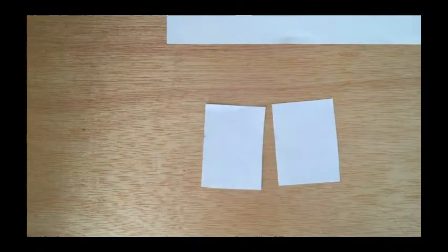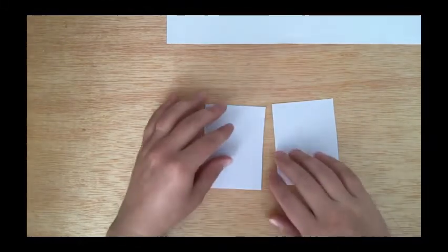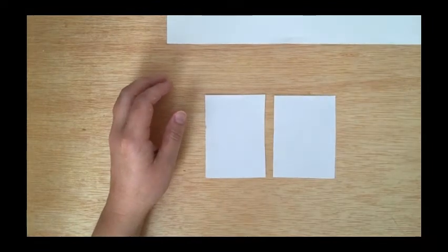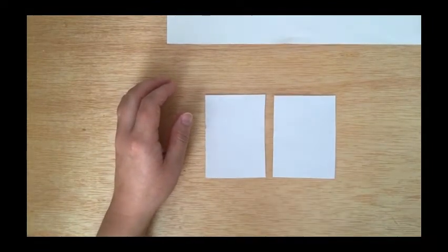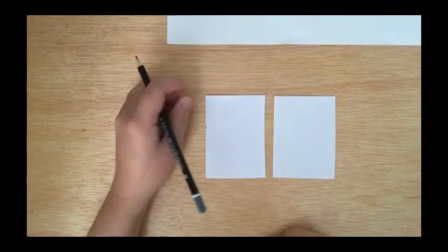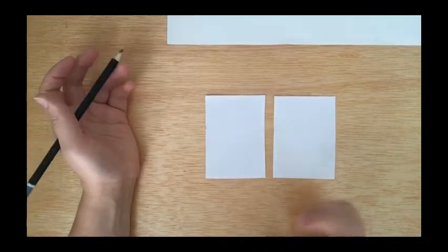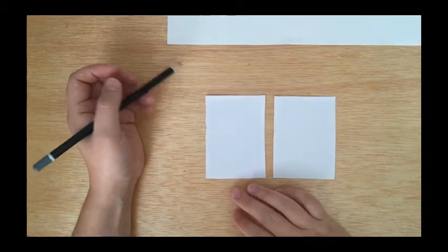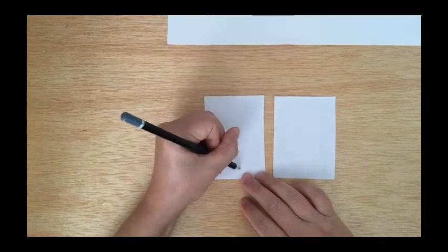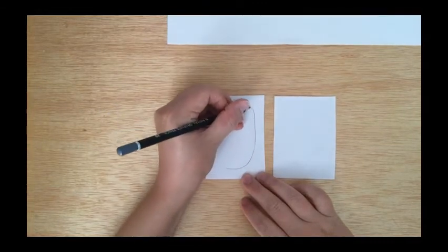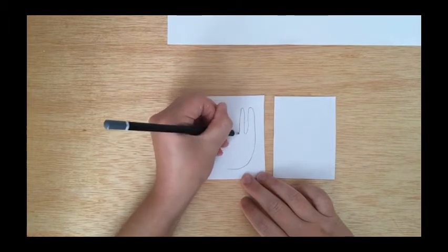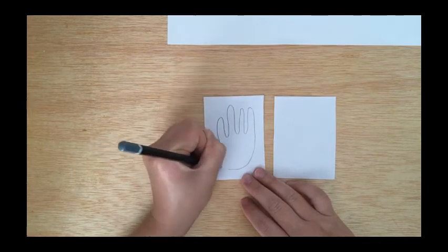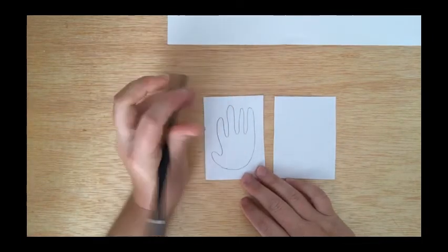Right, the first thing we need to do is our silhouettes. Now is the chance for you to decide what you want your silhouette to be, and you have to figure out if it is asymmetrical or symmetrical. For an asymmetrical object, for example, maybe a hand, you're going to have to draw that object out fully. It's my silly looking hand. And then you would cut that object out.